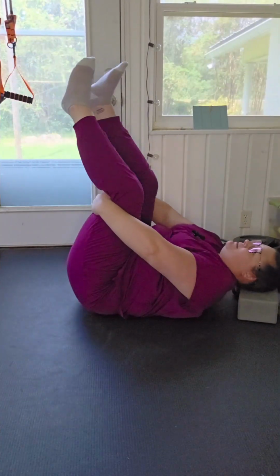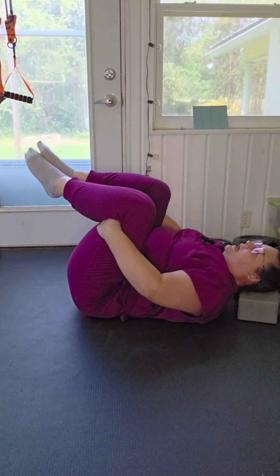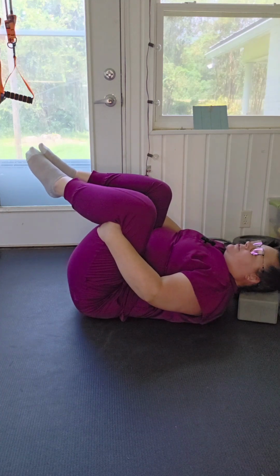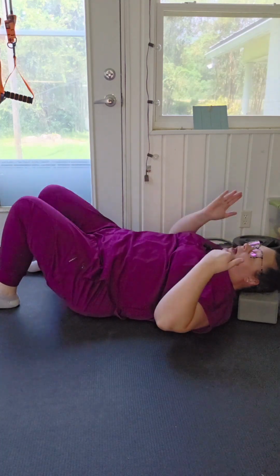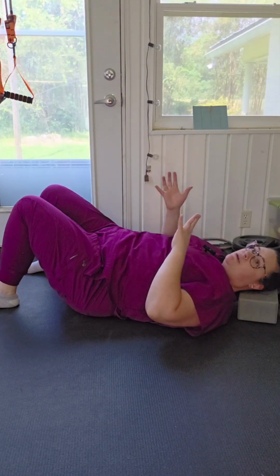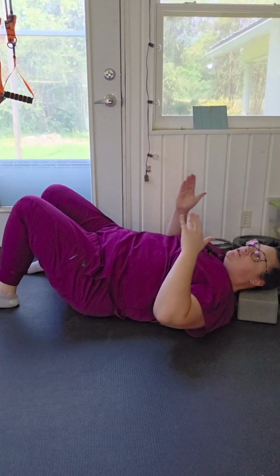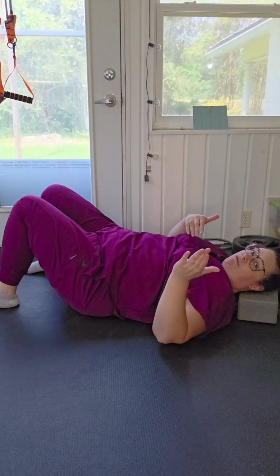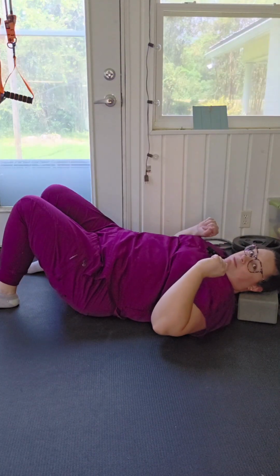Next one is to actually bring them both up at the same time and pull both. That one is a little bit tougher. It makes you use a little bit more of your core strength to hold those legs up. So it is a little bit more difficult for some people. So if you don't like that one, or if that one is too difficult for you, you don't have to do that one. You can skip that one.